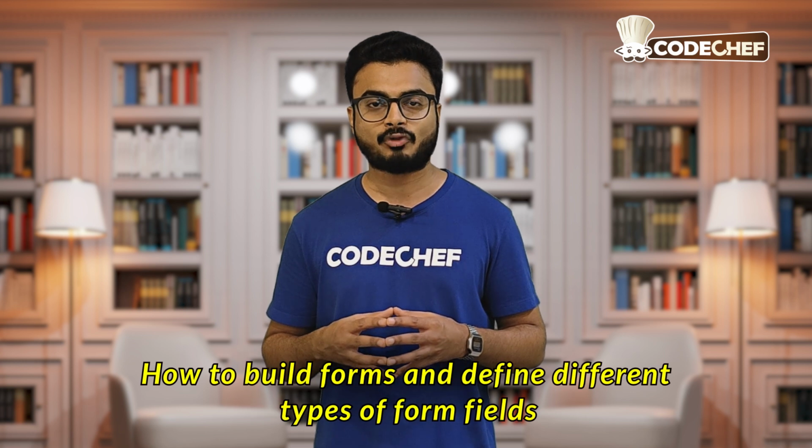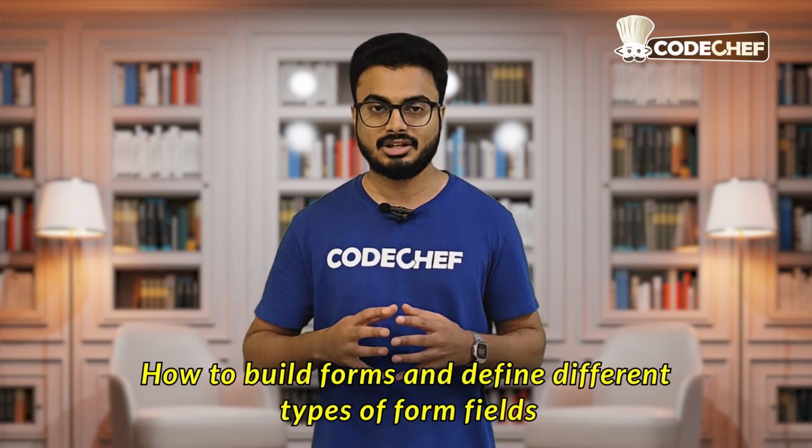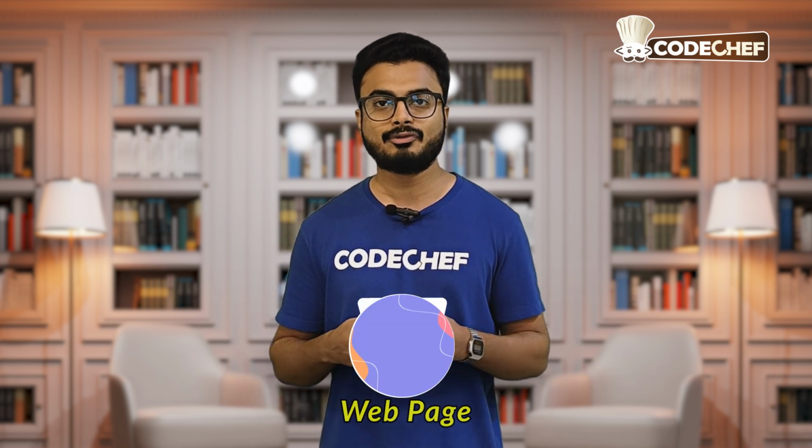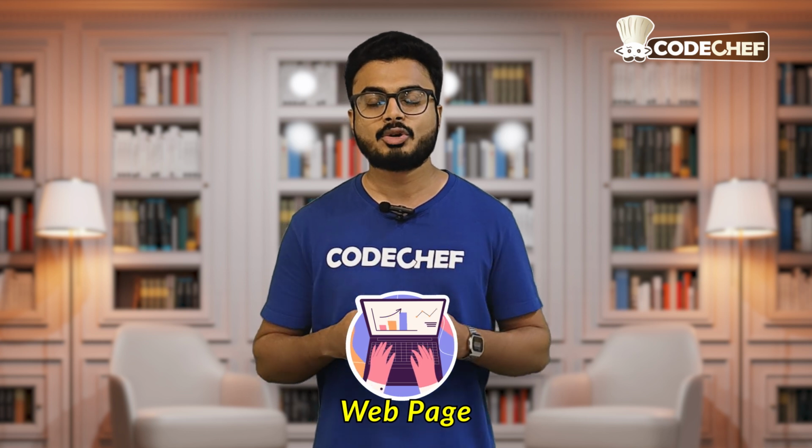In the previous lessons, we learned how to build forms and define different types of form fields in Django. We even saw how our form renders beautifully on the web page. But something important was missing there. When we clicked on the submit button, nothing actually happened. Now in this lesson, we are going to fix that.